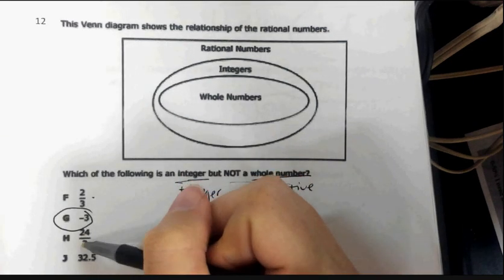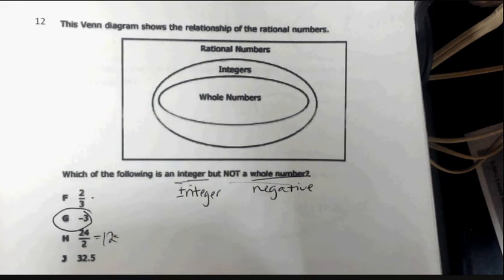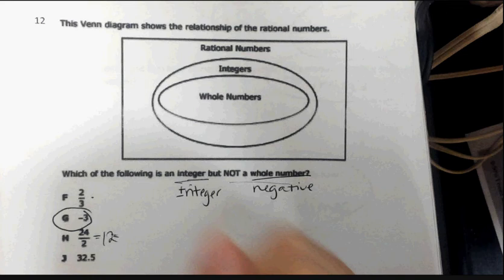24 over 2, well, that equals 12. That would be a natural number, a whole number, an integer, and rational. And then this one right here, well, this is a decimal. It's not an integer. So G is my answer.